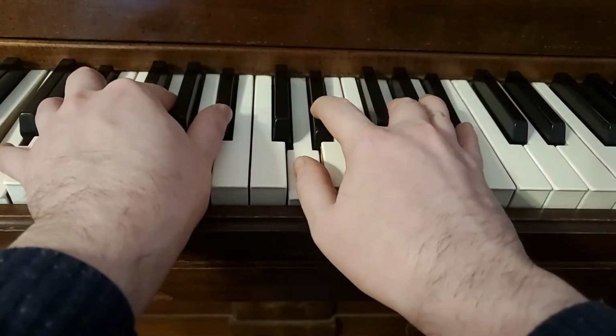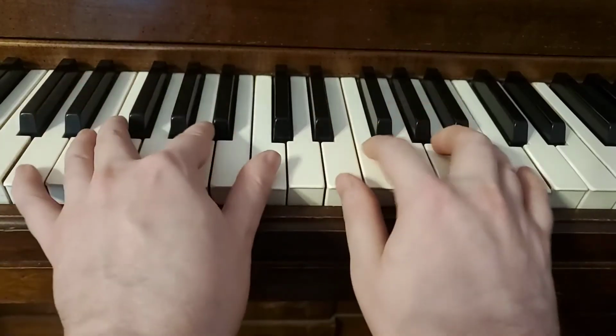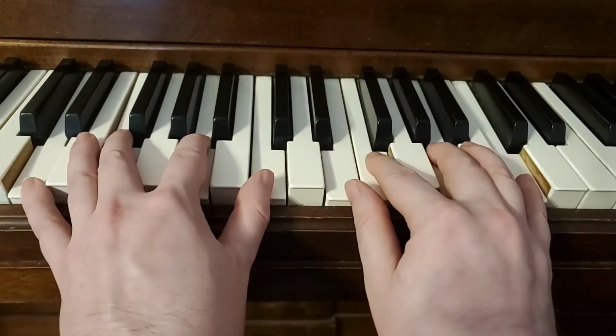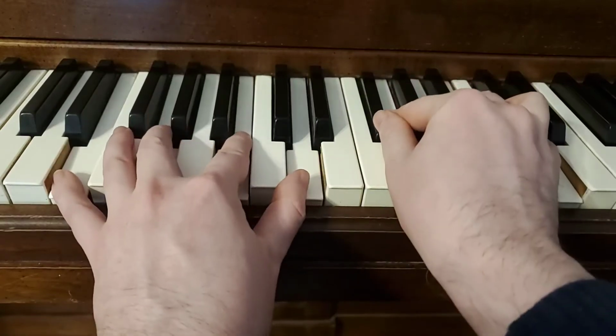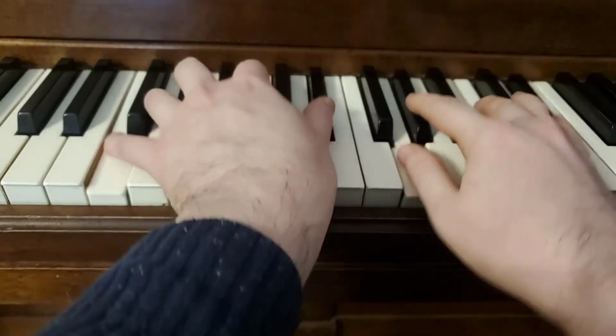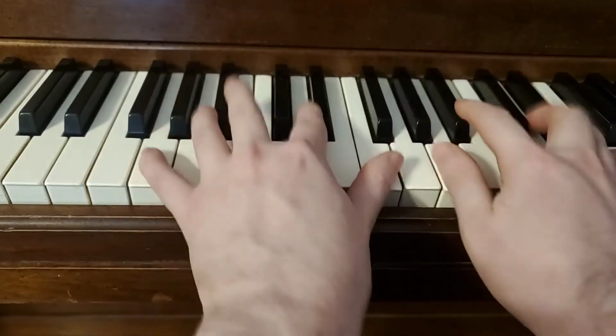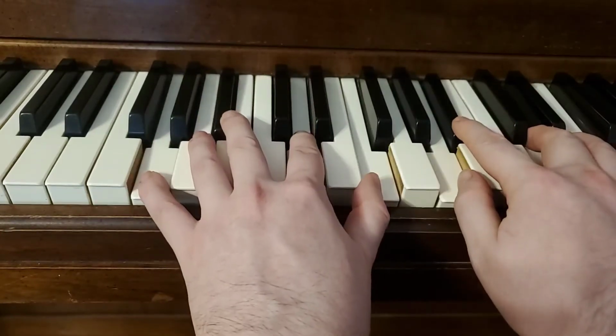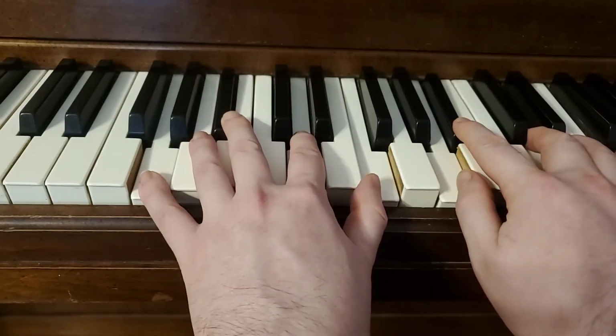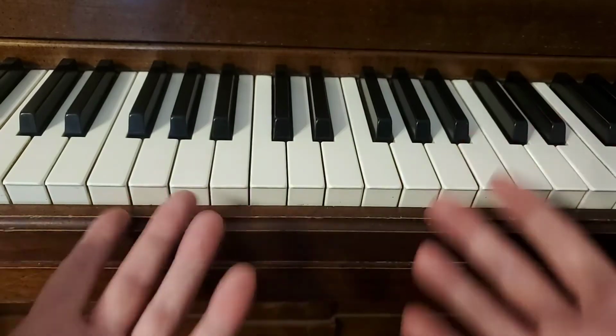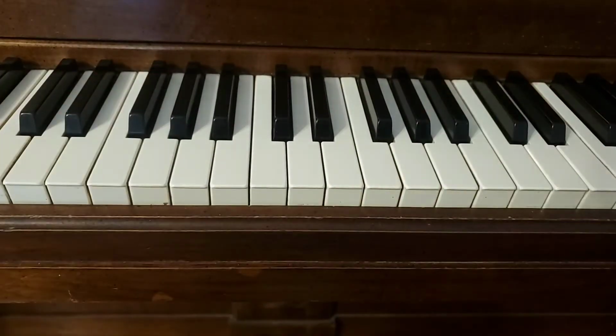F minor 7. G minor 7. Okay, great. So that's from a voicing standpoint, or how we're going to do the chords.